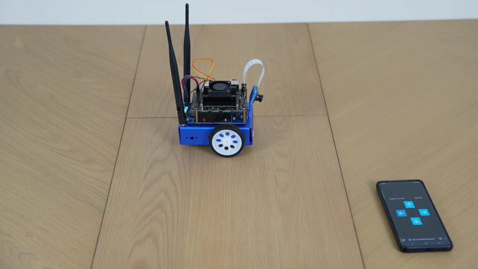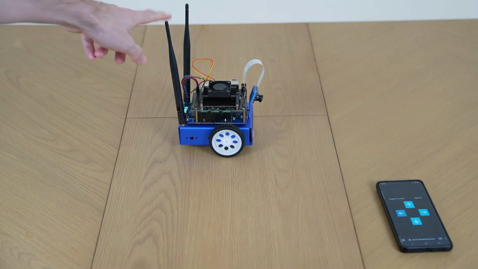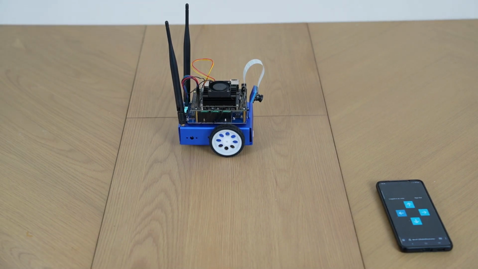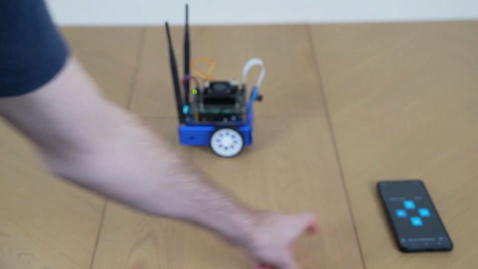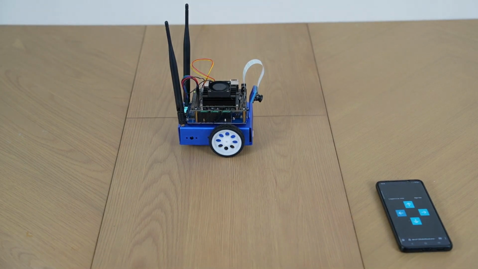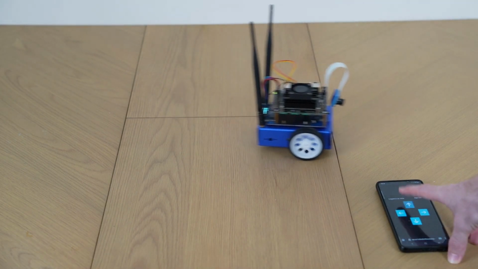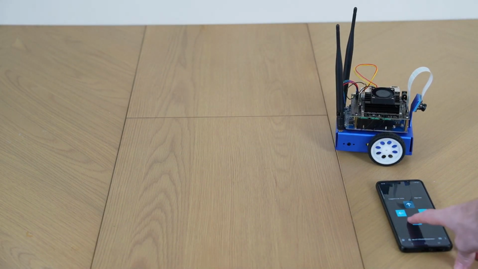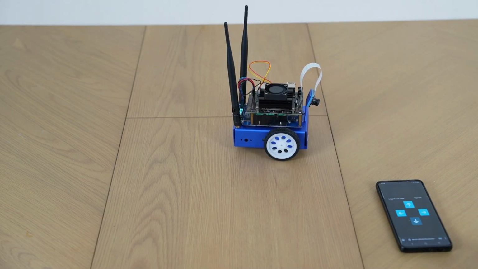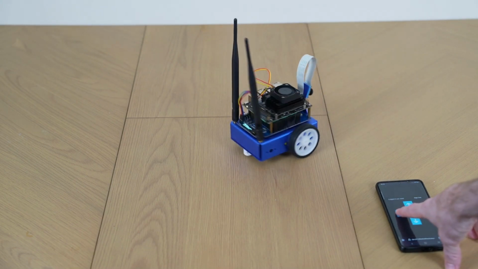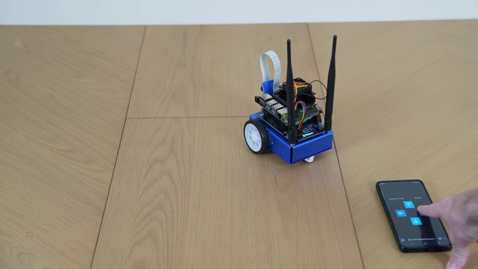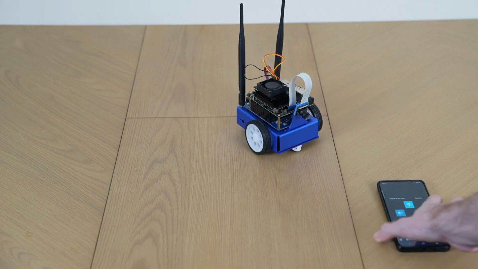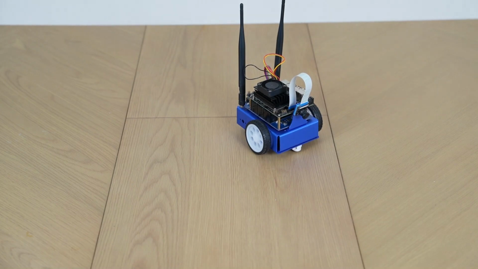So here we have the setup running. We have the robot running our web app control software, and our phone is signed in to the web app. Now we can press the forward, the back, and the spin left, and spin right. So everything is working. Let's take it for a drive.